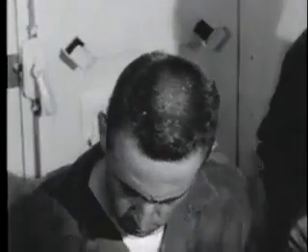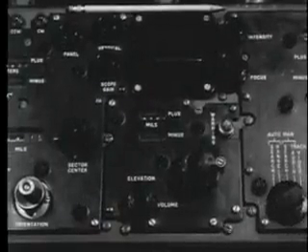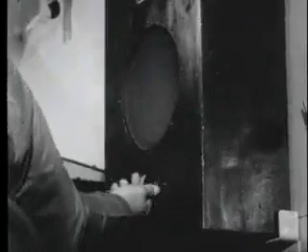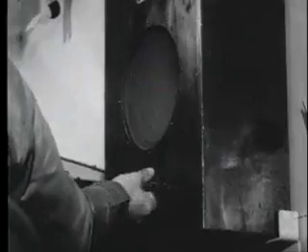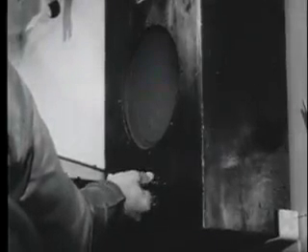Check the radar controls. Is the speaker turned up? Be ready. That's better. Under combat conditions, this sound will be heard often.